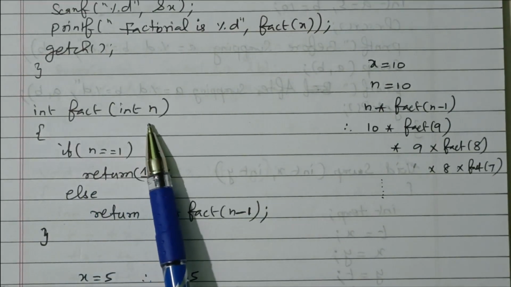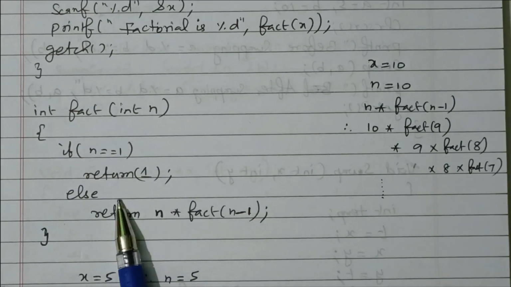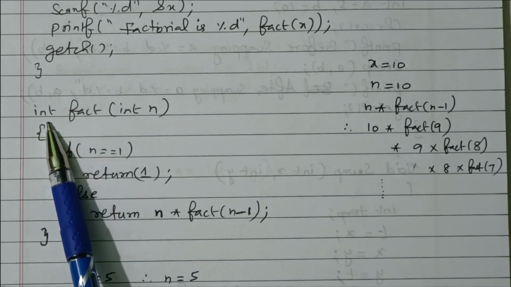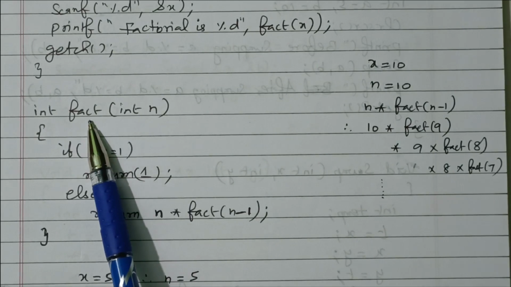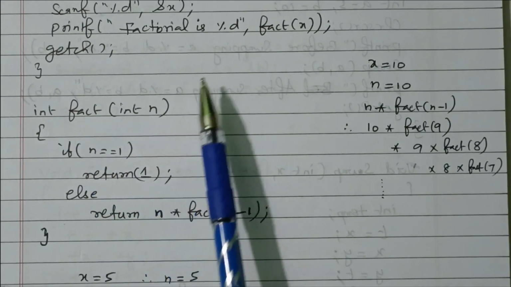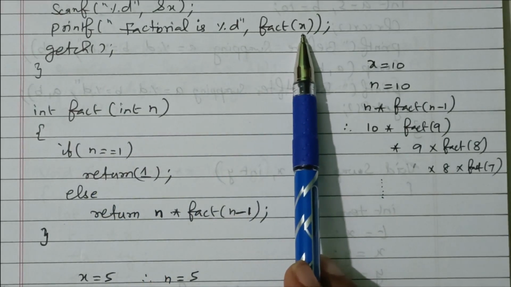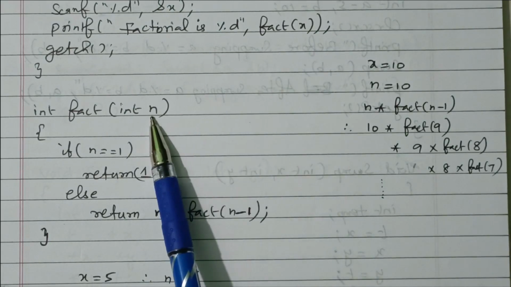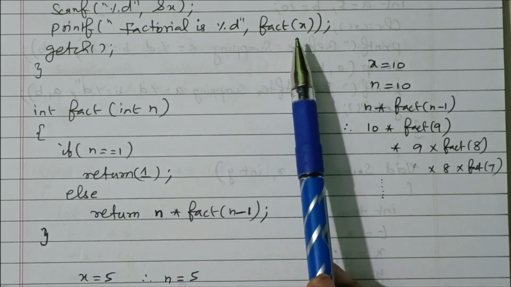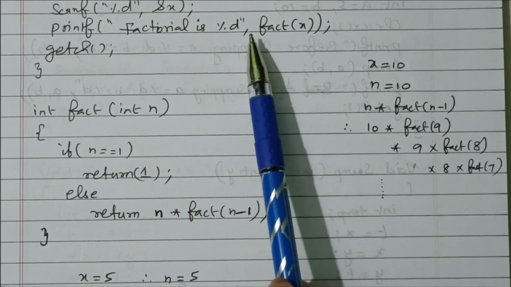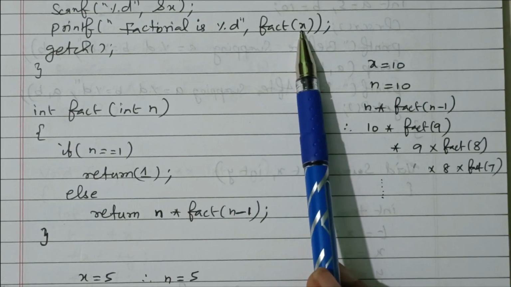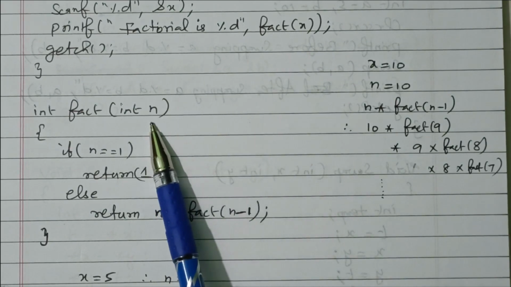Integer fact integer n. This is the function definition. Return type integer, function name factorial, we have integer n. This x is the actual parameter. This n is the formal parameter. That means x is available in the main program. The copy of x, the value of x, will be stored in n.